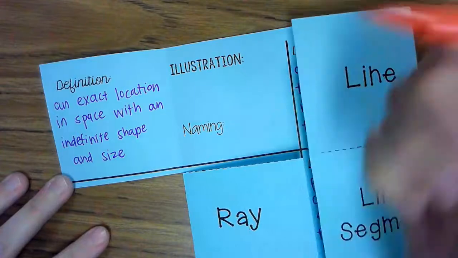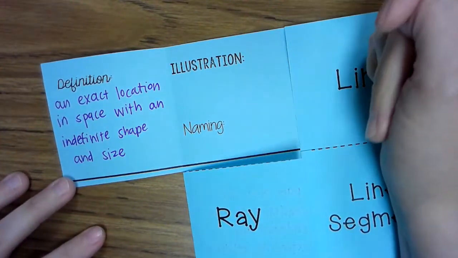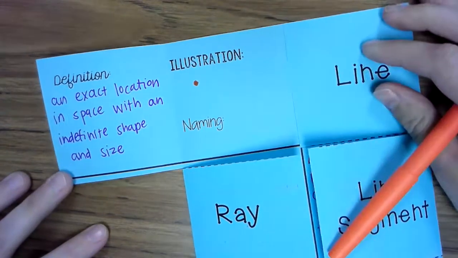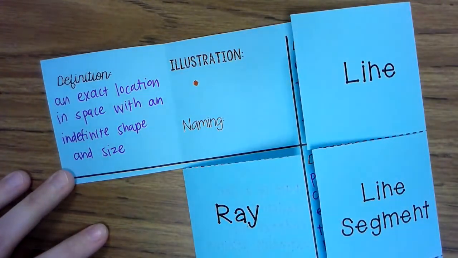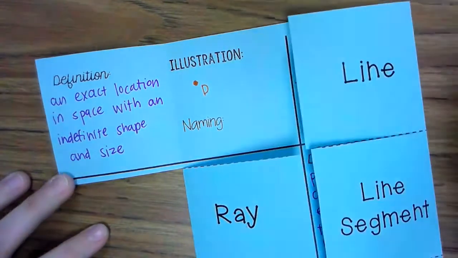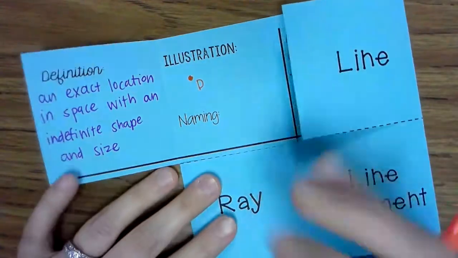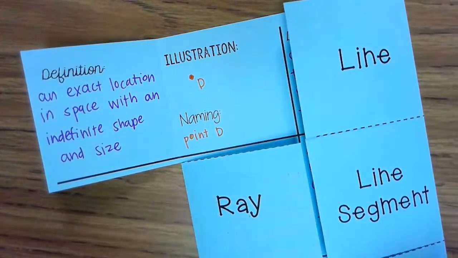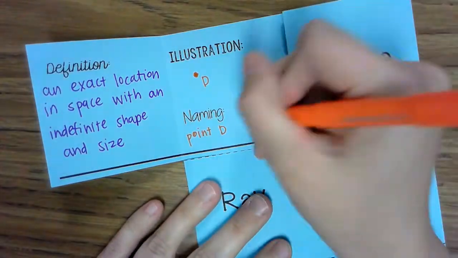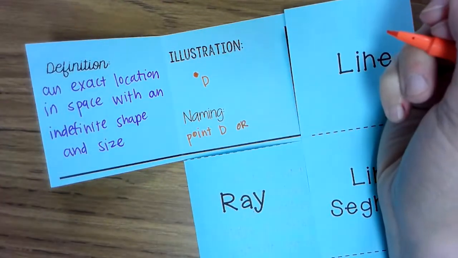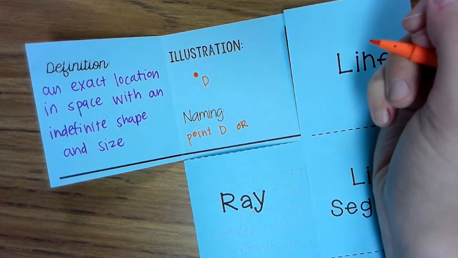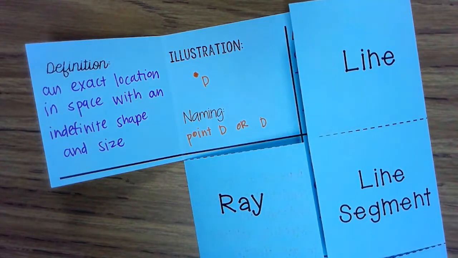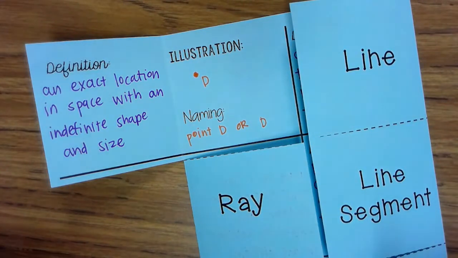So a point is an exact location in space with an indefinite shape and size. So a point is literally a point. There's my illustration of a point. Simple as that. Points are going to be named with capital letters. So I could call that point D. You have 2 ways to write that. You can write point D, literally those words, or the cool thing about points is that they don't need any kind of word or any kind of symbol in front of them. If you just write a capital letter, that's enough.